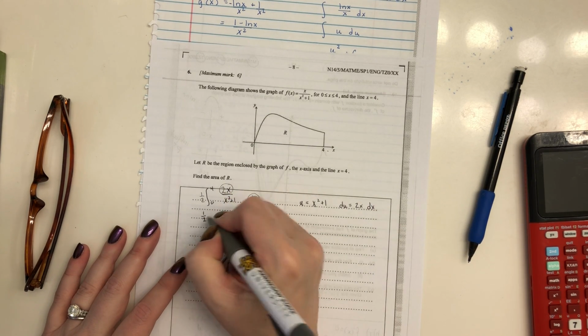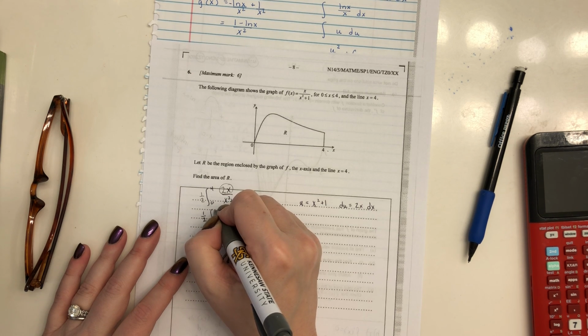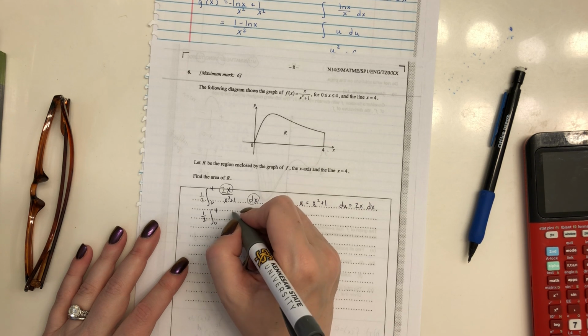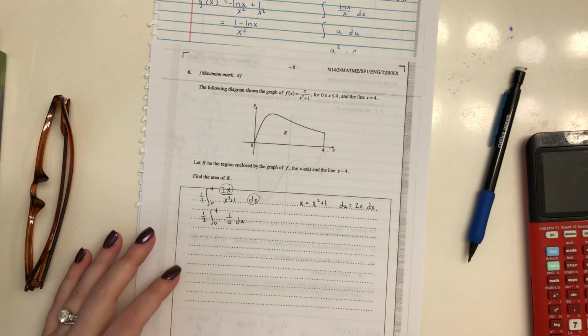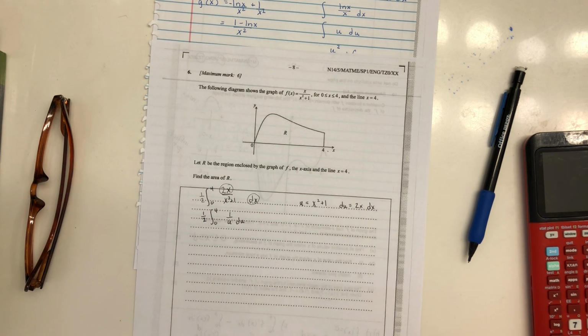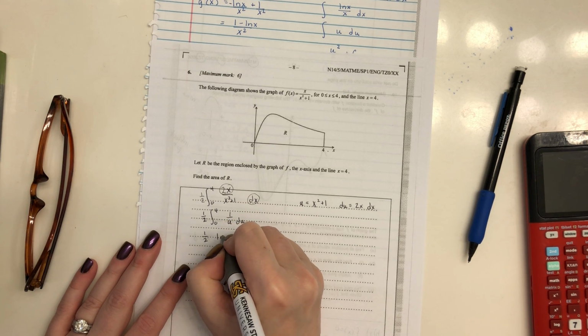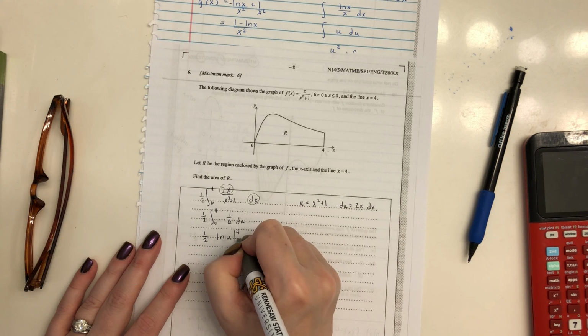You got 1/2 integral from 0 to 4 of 1 over u du. Okay, so looking at your integral sheet for your directions, if you have 1 over u, that's like having u to the -1 power, which would fail the power rule. So that must mean that there's a formula for it, and there is. That makes that natural log of u.